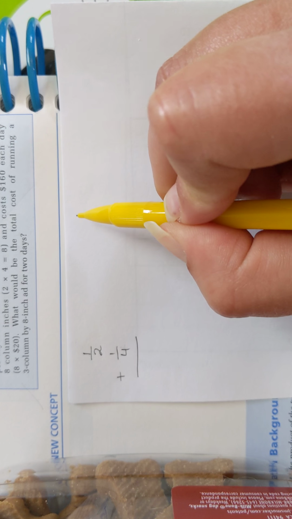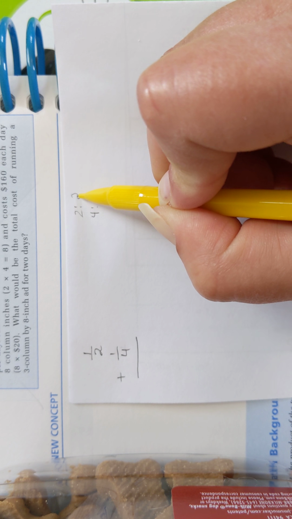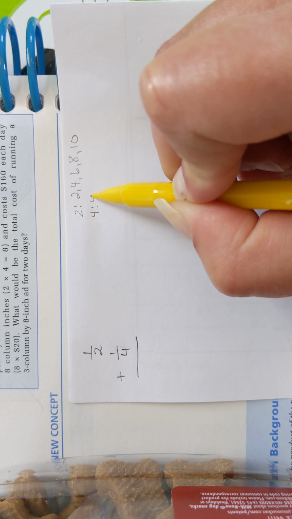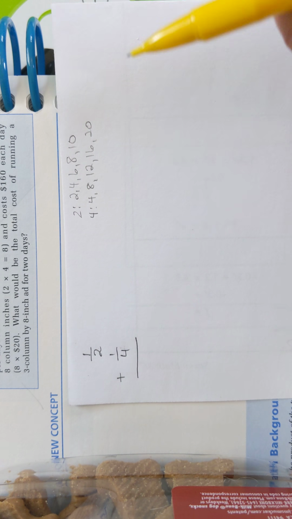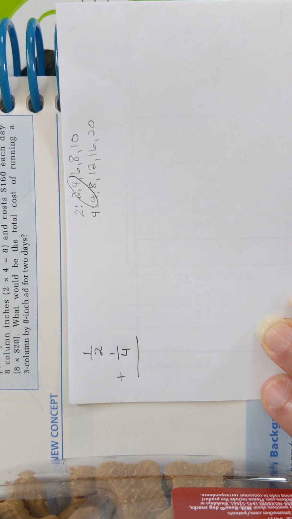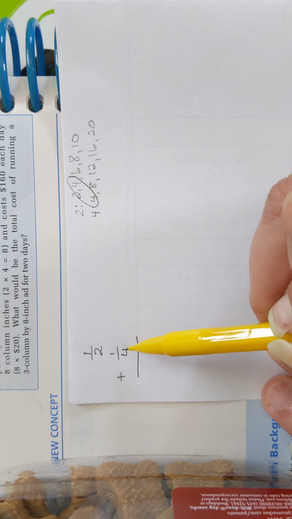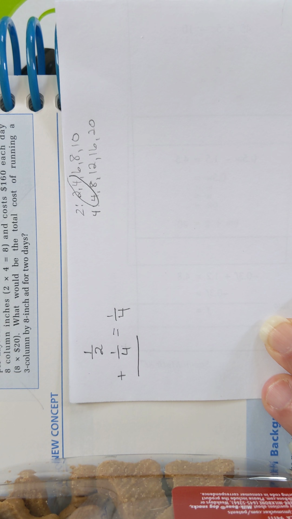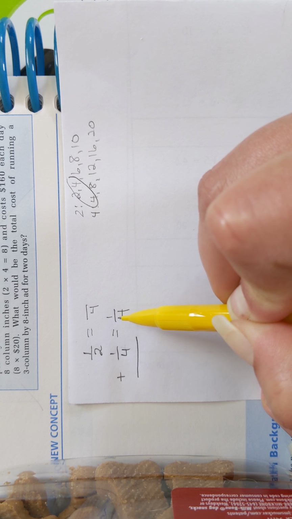So I'm just going to go over to the side and let's find our least common multiple of 2 and 4. So I'll list my multiples: 2, 4, 6, 8, 10. And let's list some for 4: 4, 8, 12, 16, 20. What is my least common multiple? It is 4. That means that both of these fractions need to have a denominator of 4. Luckily, this guy already does, so he gets to stay the same. He's going to be 1/4. But I need to change this fraction so that it has a denominator of 4.